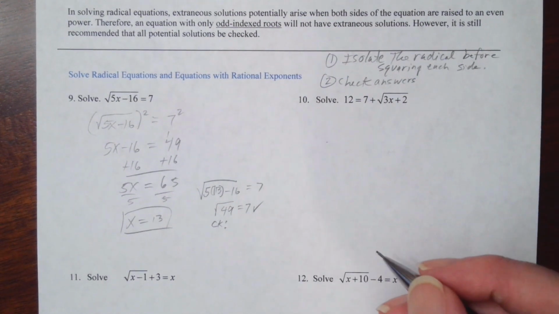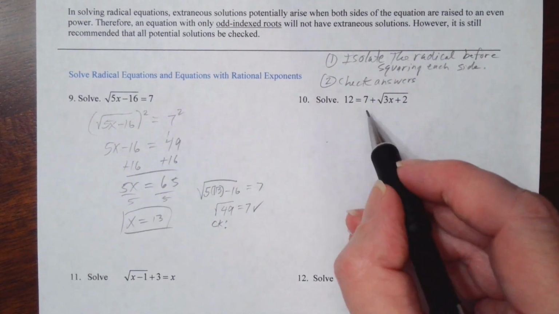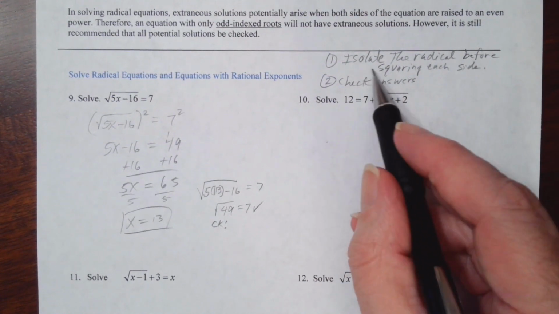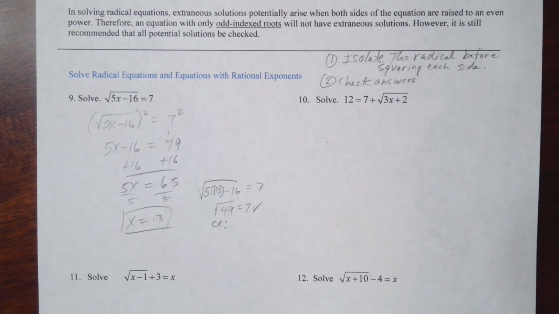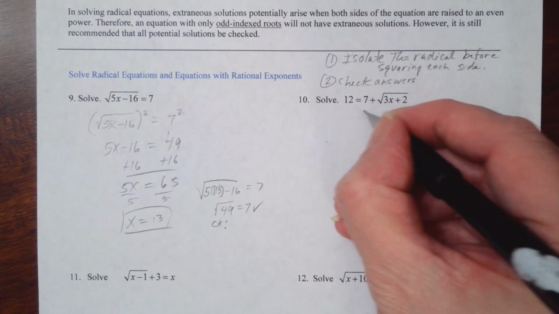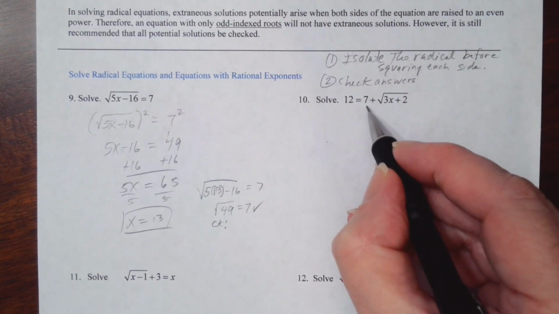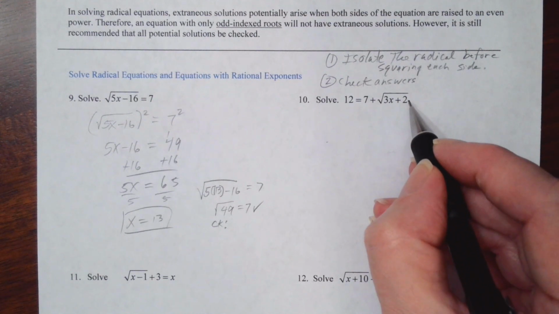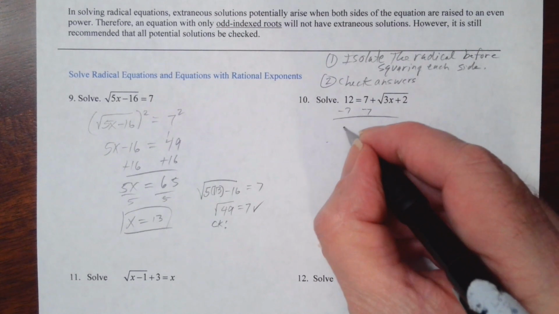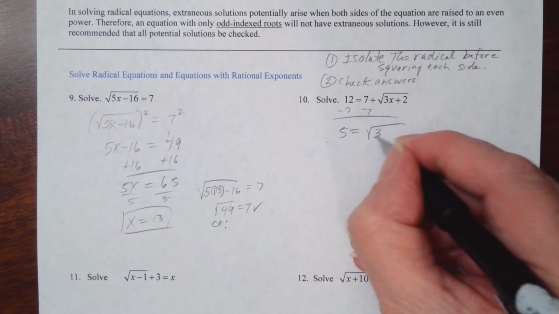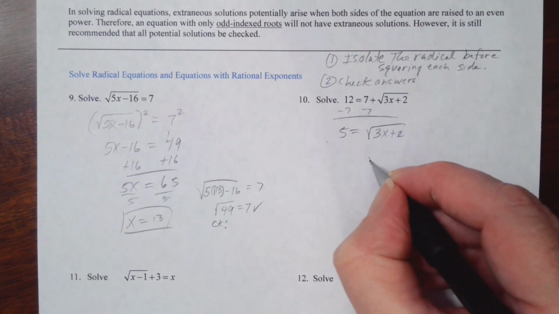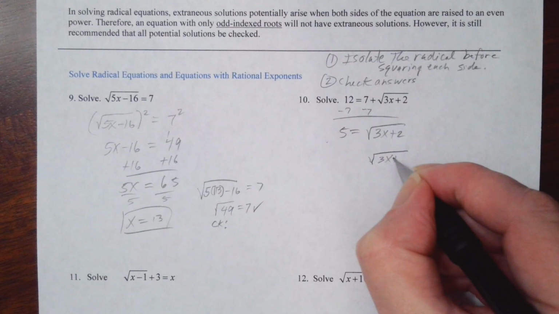Let's move on to number 10. Now this time you see the 7 is on the same side as the radical. We just talked about how we need to isolate the radical basically by itself on one side before we square both sides. So let's get rid of that 7. Again, there's no way we could add this 7 with the 2 because the 2 is under the radical. But we can subtract 7 on both sides. We get 5 is equal to the square root of 3x plus 2. And now it's just like what we just did. We'll square both sides.